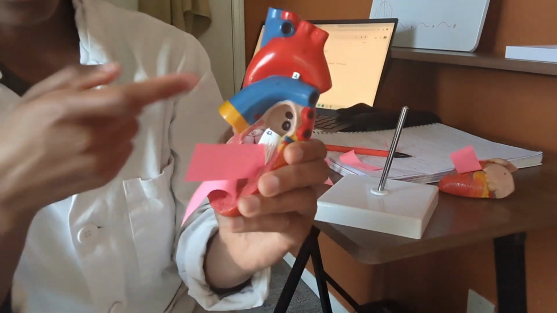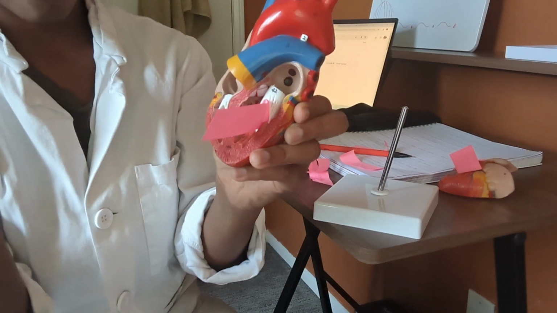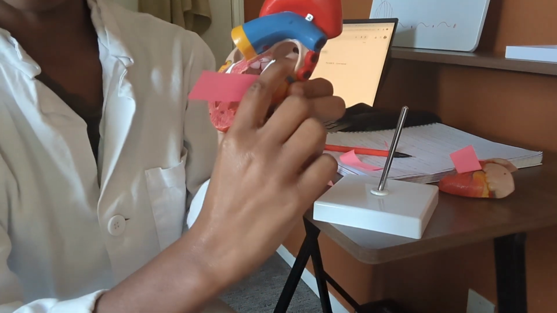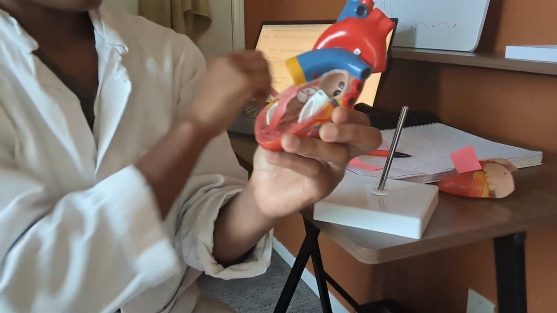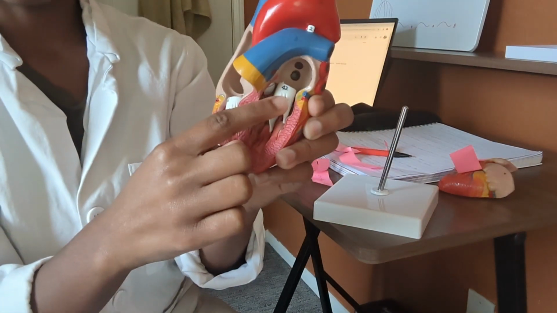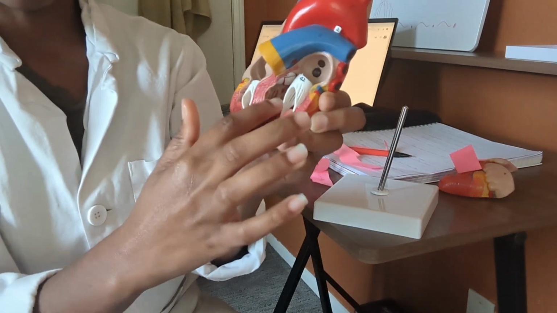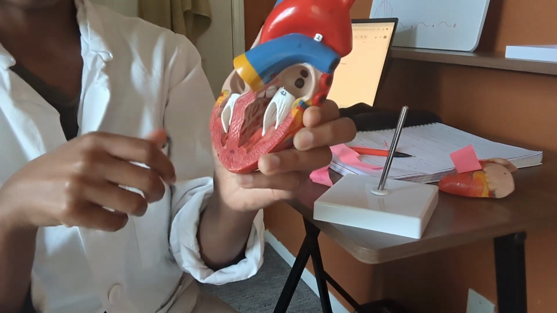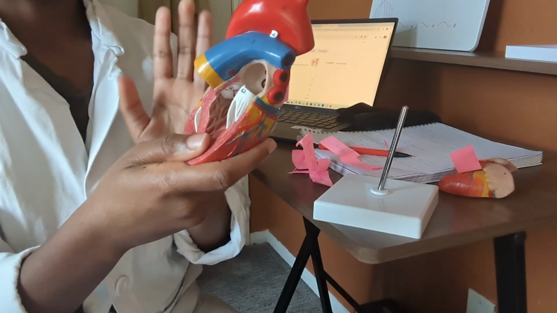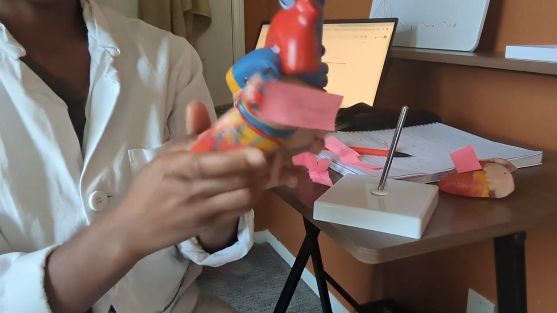And this whole area is the left atrium. This white part right here is the bicuspid valve, and this whole part in here is the left ventricle. So I kind of know those, but some of the other ones are harder.